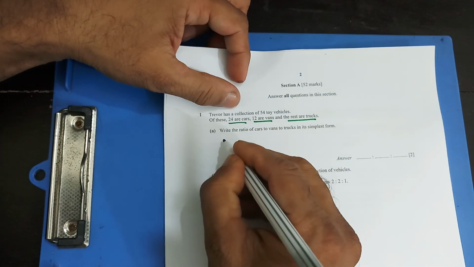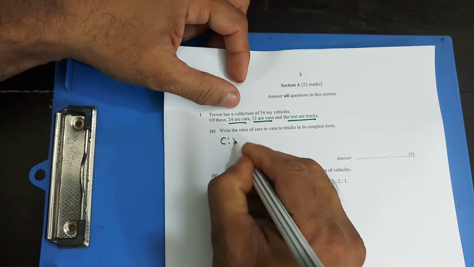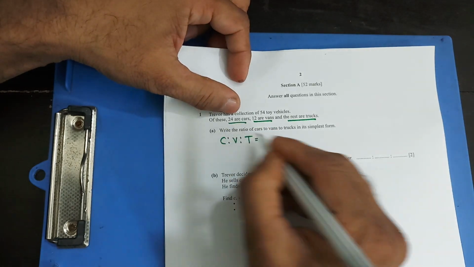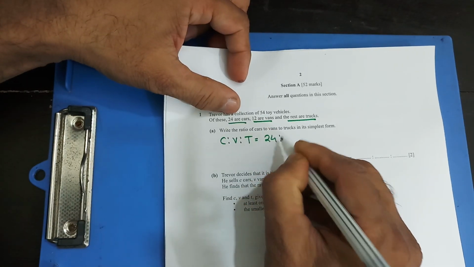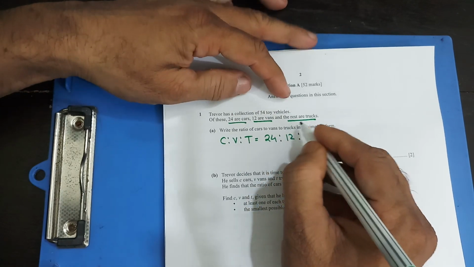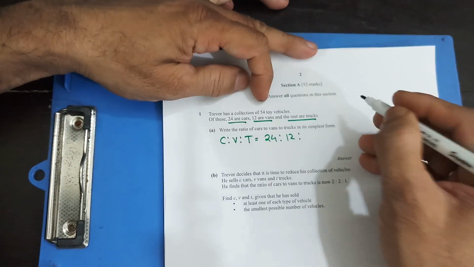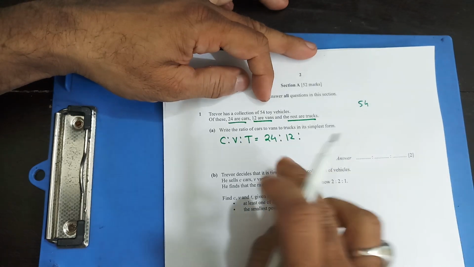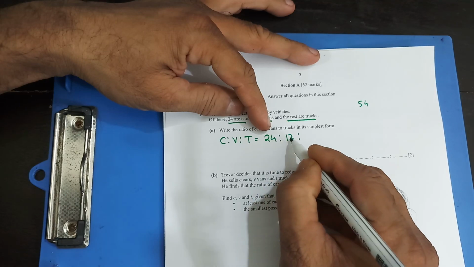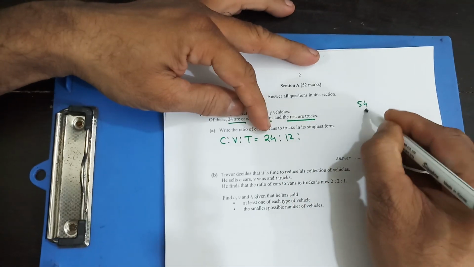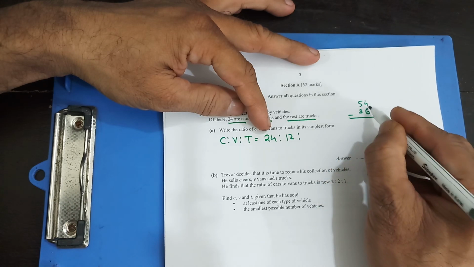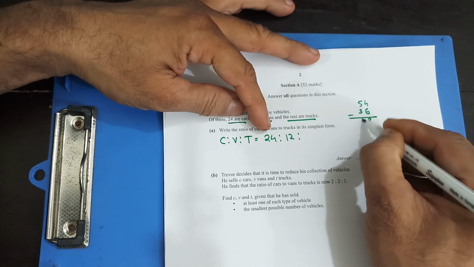So the question is asking car is to van is to truck. We have to write it in simplest form. The number of cars is 24, the number of vans is 12, and the rest are trucks. I don't know how many trucks there are, so from 54, I need to subtract the sum of these two. So 24 plus 12 is 36, and if I subtract that from 54, that's going to be 18.